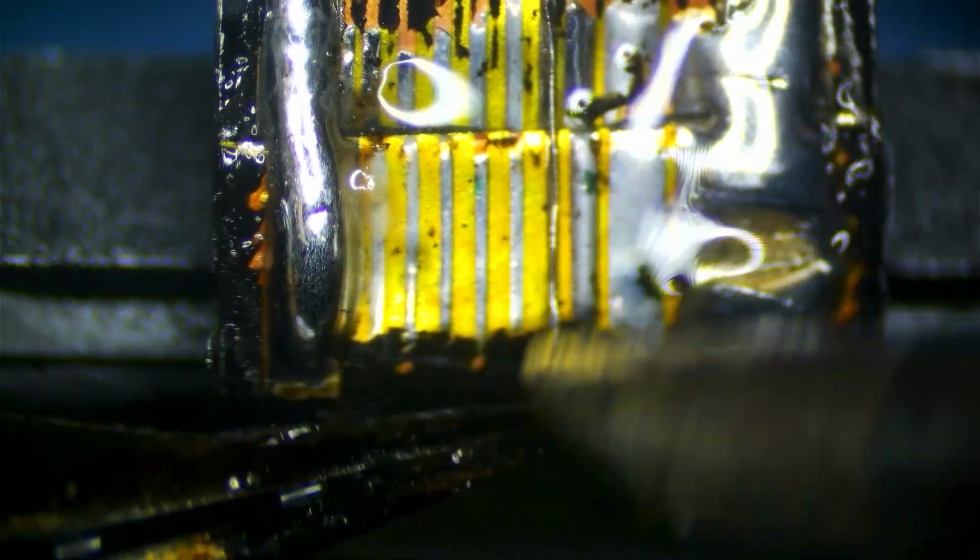See this? See how it's pulling up? That's your key to stop. Get your iron, reinforce your joint. All right, pulled off most of it there. Got to do it again.